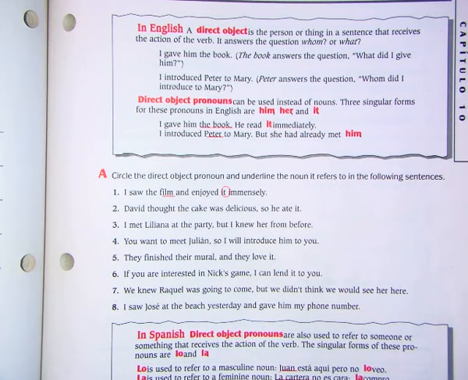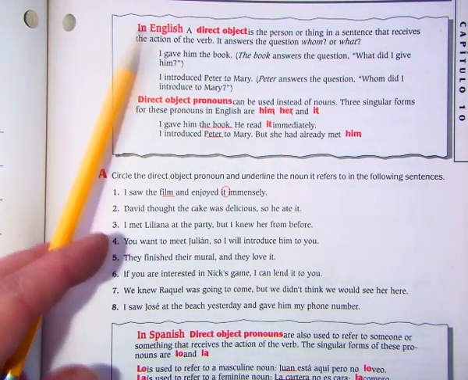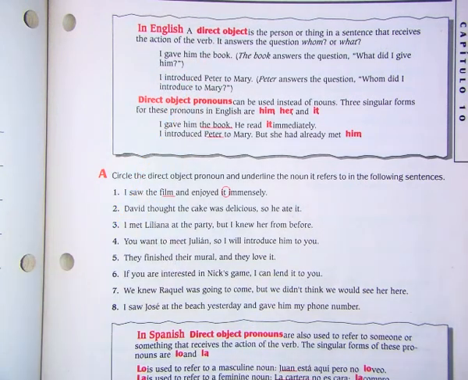Direct object pronouns. Does anybody know what a direct object pronoun is? Well, that's what a direct object is. Notice right here it says, in English, a direct object is the person or thing in a sentence that receives the action of the verb. It answers the question, whom or what.